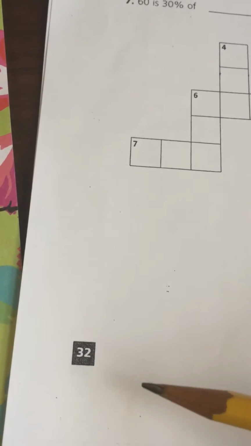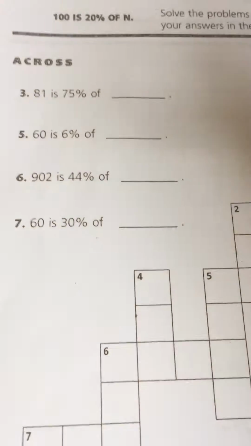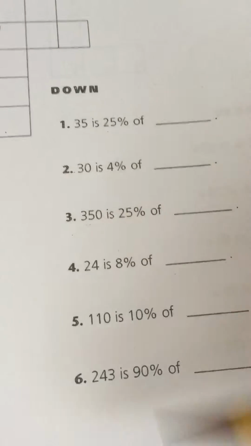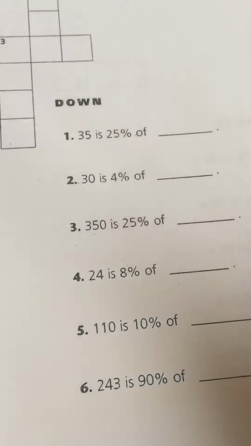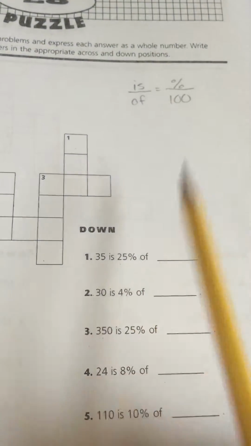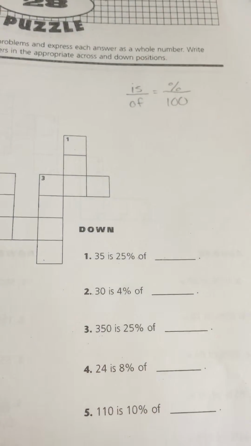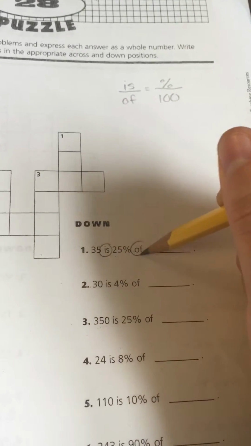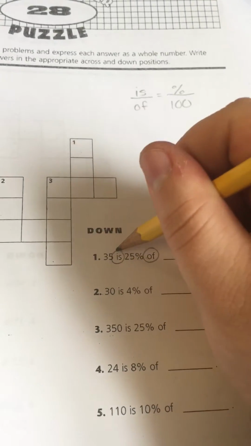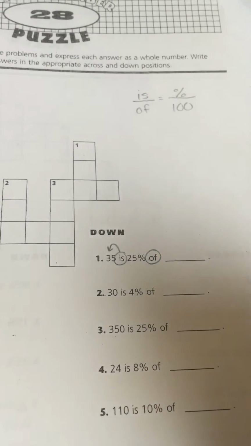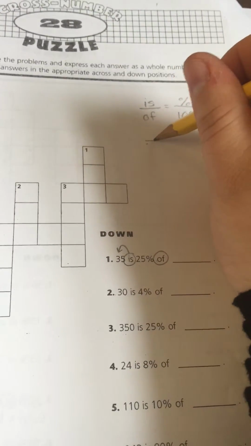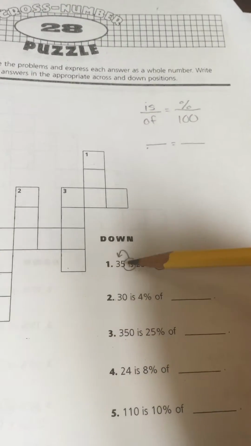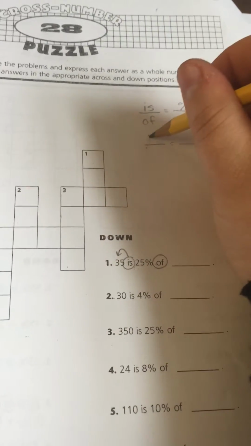I'm on page 32. Okay. So we did these 4 in class, so I'm going to go down to the next column and I'm going to choose one of these. I'm going to go ahead and go with the first one. So my percent proportion says is over of. I'm going to just focus on that ratio right now. So is and of. All right. 35 is. So when I set up my proportion, is talking about 35. The value of is 35, so that's going to go here.